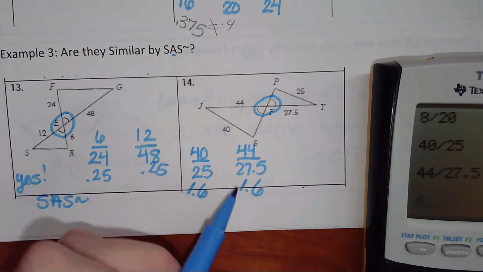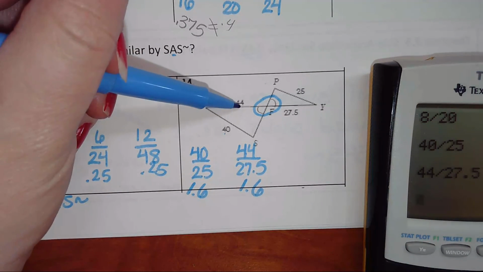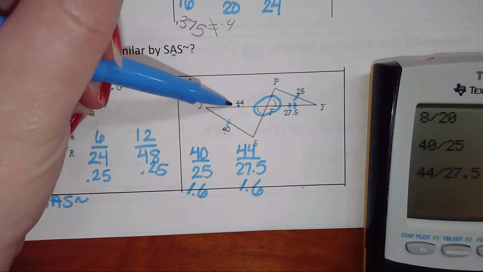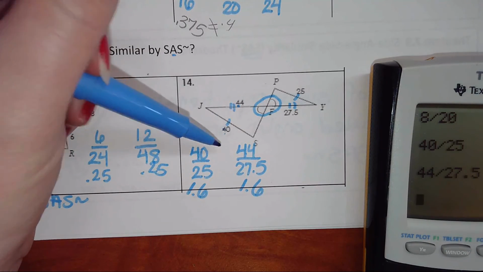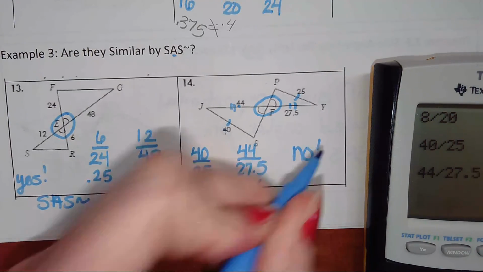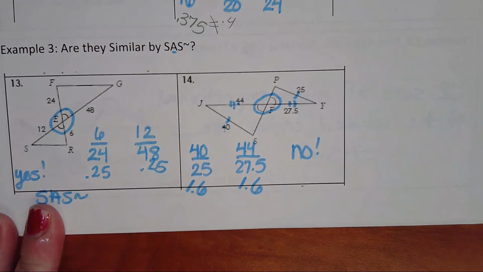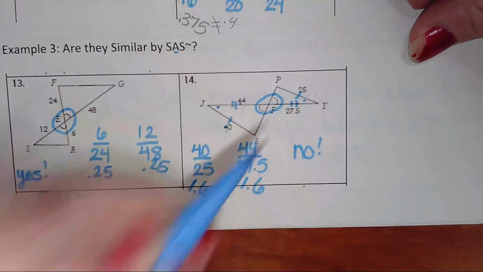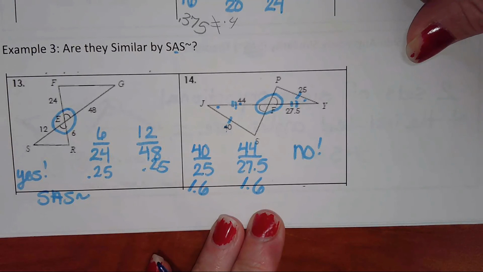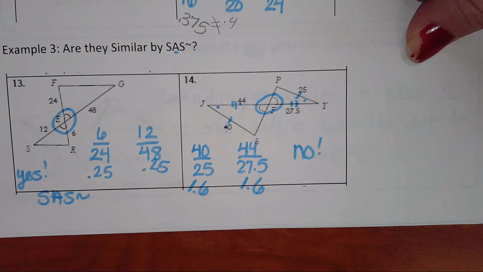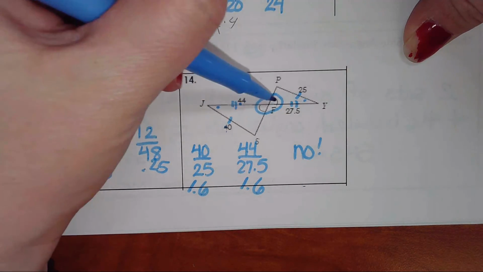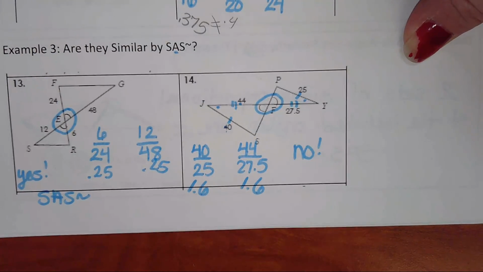But, which is great, but look here. Here are my two sides. Here are my two sides. Is that angle in between? No. So that is where this one does. You have to be careful. It has to be two sides, angle in between, two sides, angle in between. So even though these two sides do end up being the same when you reduce them, because it's not the two sides that surround this angle, that's why it's not side, angle, side.